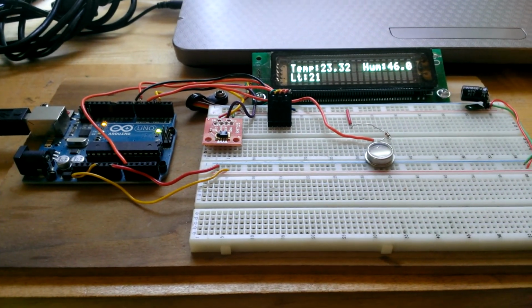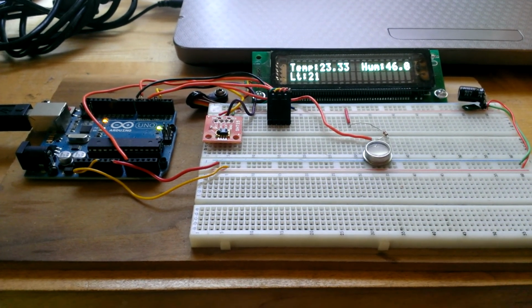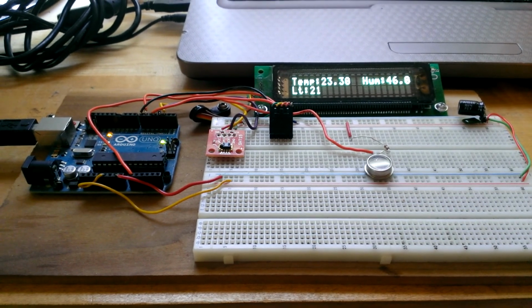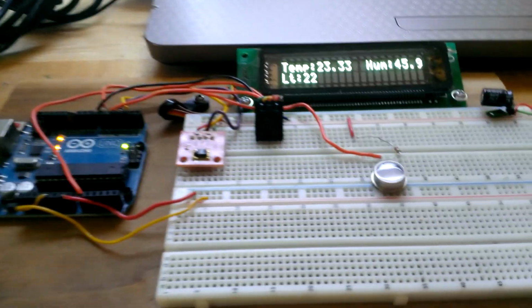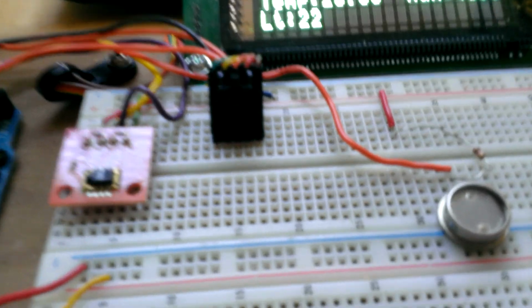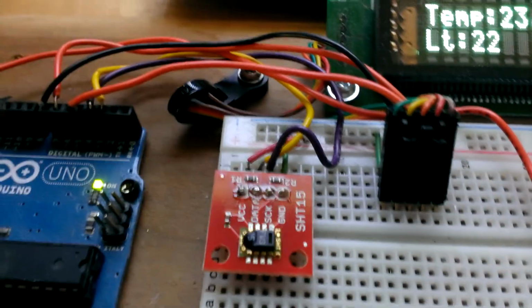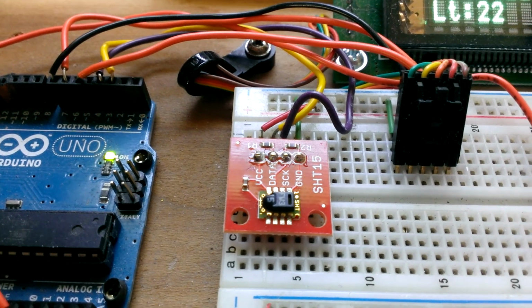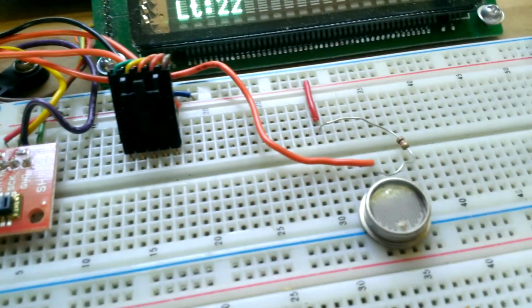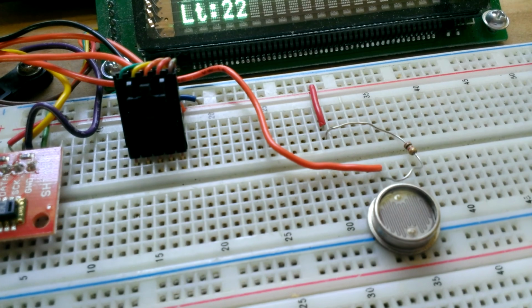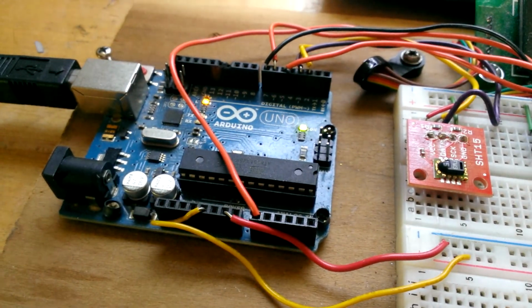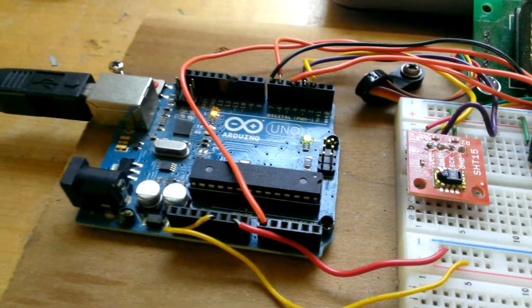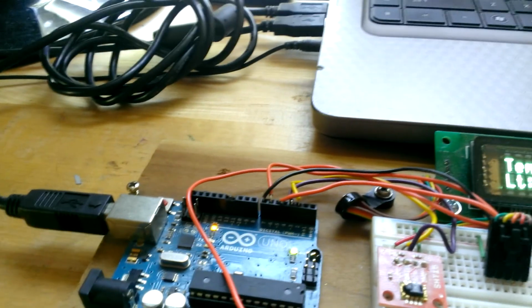Today I wanted to demonstrate a proof of concept of my latest project. This is a weather station I've been working on. It consists of a small sensor array, which is a SHT15, a humidity and temperature sensor, the breakout boards by SparkFun, and a light dependent resistor in a voltage divider, which I'm reading over the analog input on my Arduino. I'm sending this data over the serial port to my computer, and I'm interpreting it with a Visual Basic program.